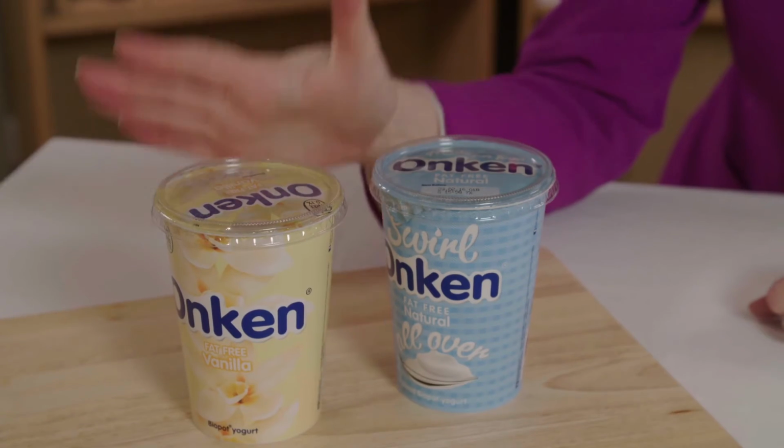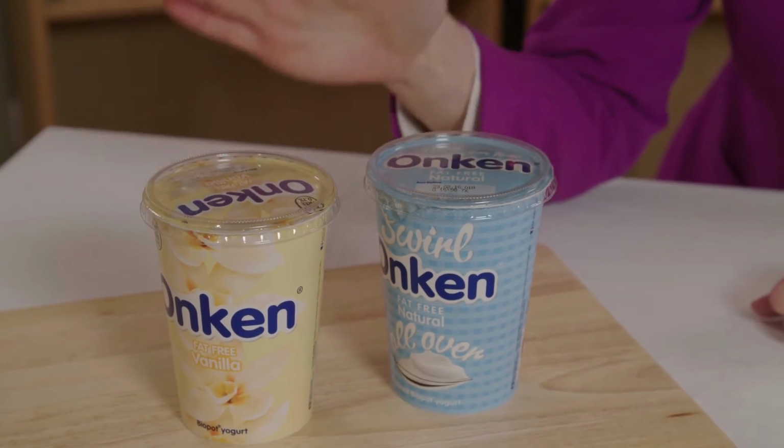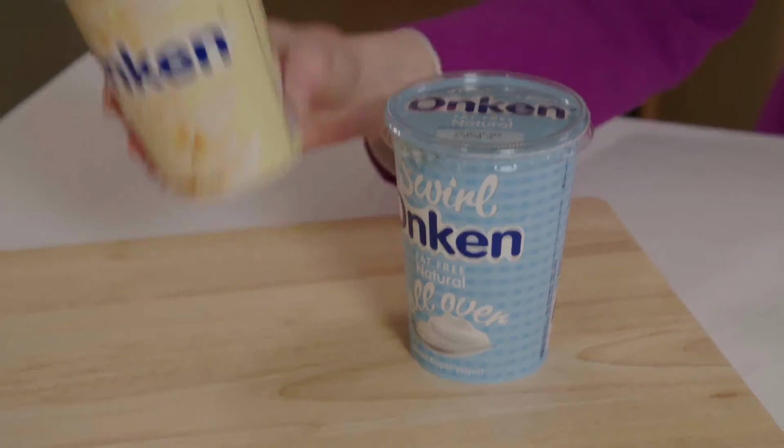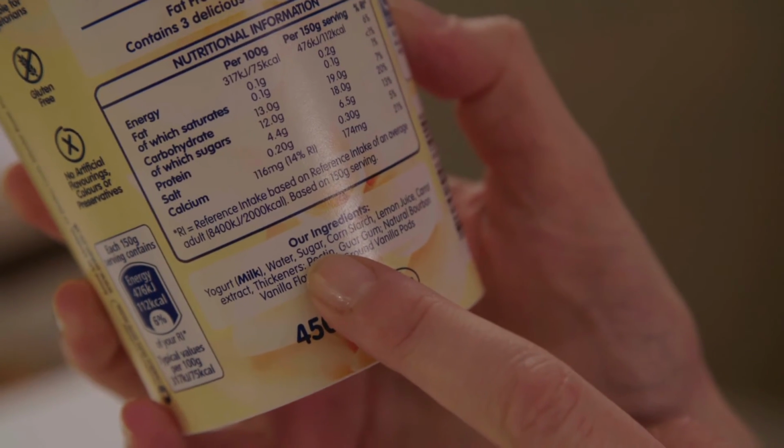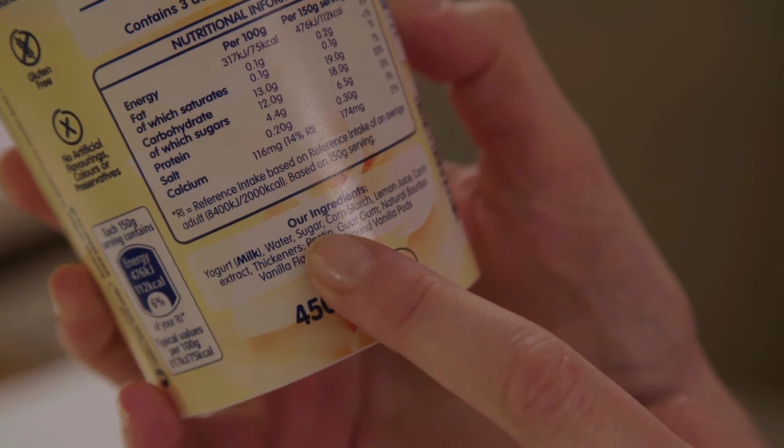On the flip side, this same brand of vanilla flavoured yogurt contains 12 grams of sugar per 100 grams, which is almost 3 times that of the natural yogurt. Why? Because if we look at the ingredients list here, we will see that there is sugar added in this case. So what we have here is a combination of naturally occurring sugars with lots of added sugar on top.